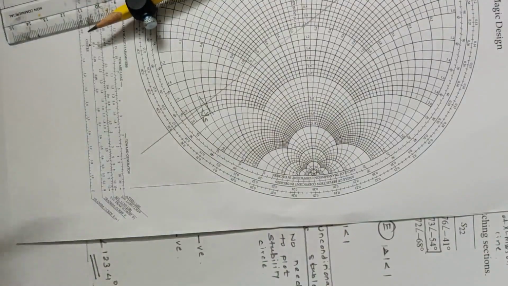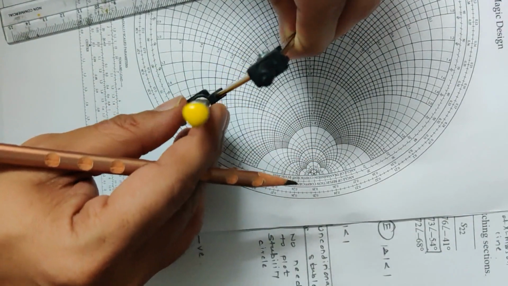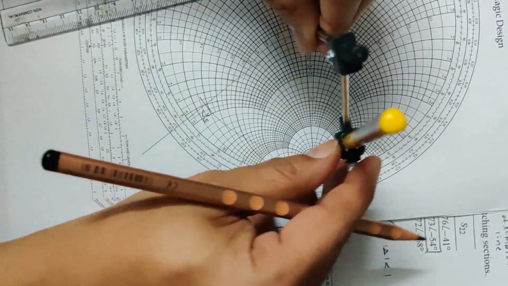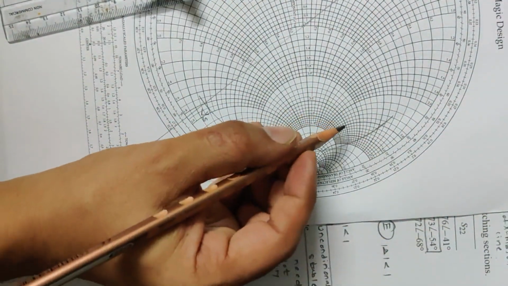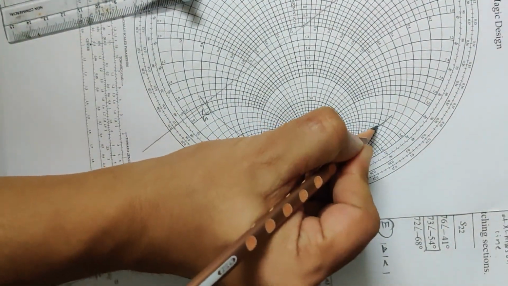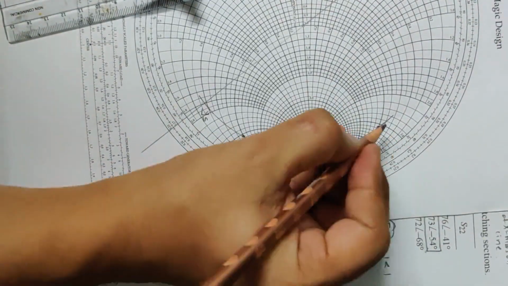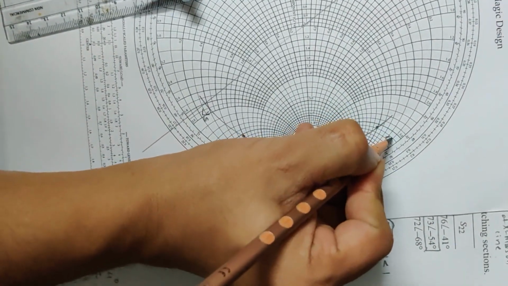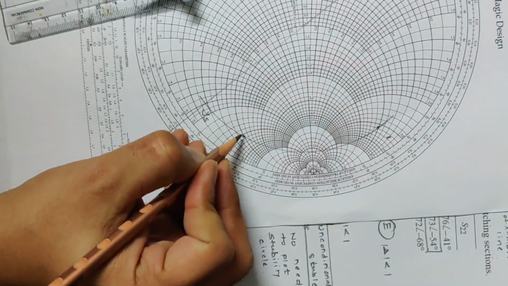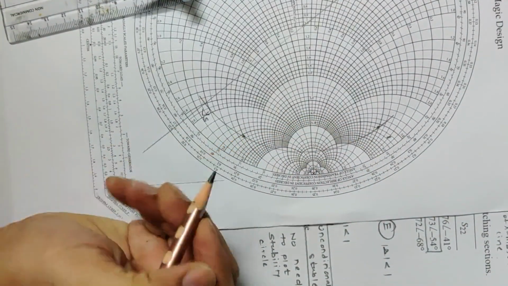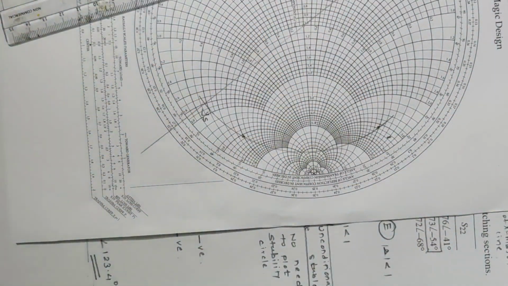Okay. So to this I will draw a constant VSWR circle till it intersects the unity circle. So there are 2 points where this constant VSWR circle is intersecting the unity circle. So I will proceed for the design using the upper point. One can even design the stub matching section using the lower point. Okay, we'll see both the designs one by one.